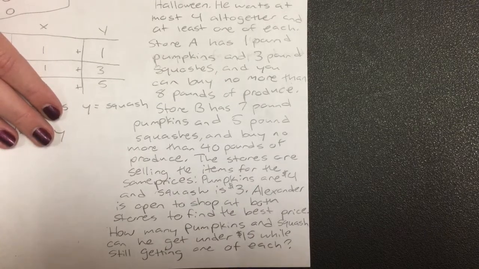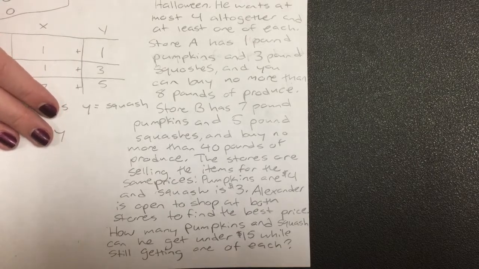Pumpkins are $4 and squashes are $3. Alexander is open to shop at both stores to find the best price. How many pumpkins and squash can he get under $15 while still getting 1 of each?